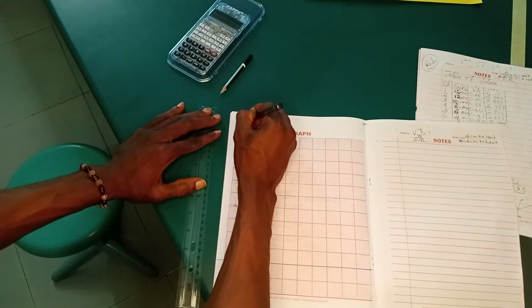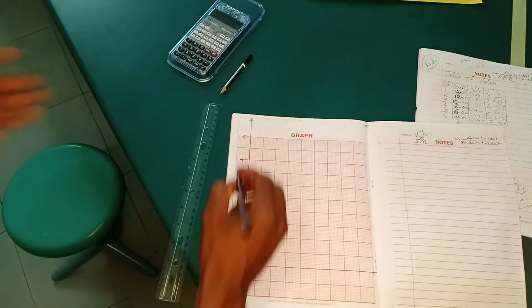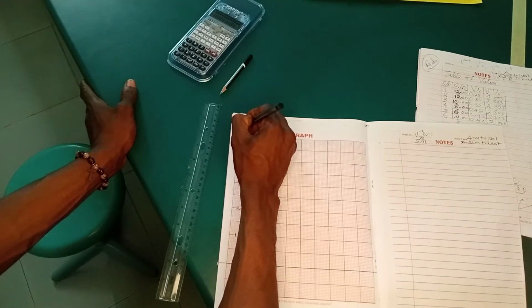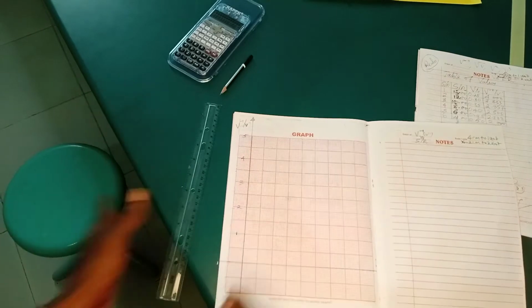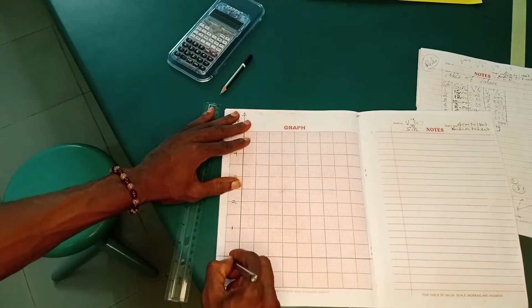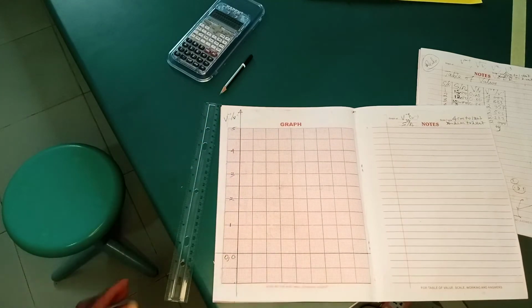And you label this correctly or you'll be penalized. So this is V inverse slash volt inverse. All physics graphs will always start from the origin. So this is 0, 0. It's what I'm doing. Lovely.